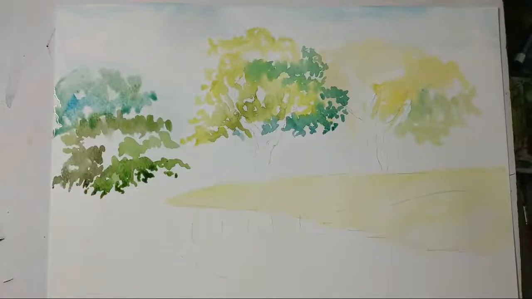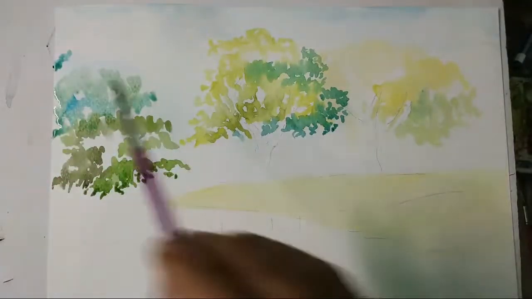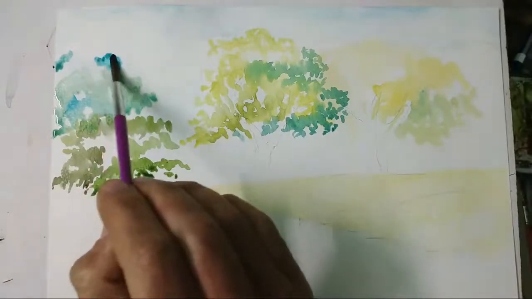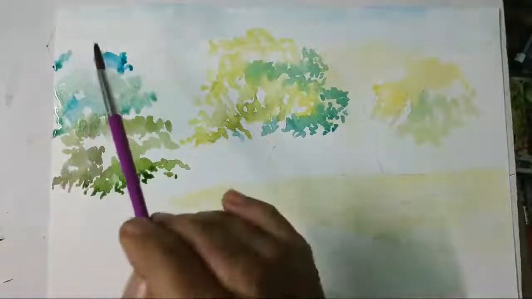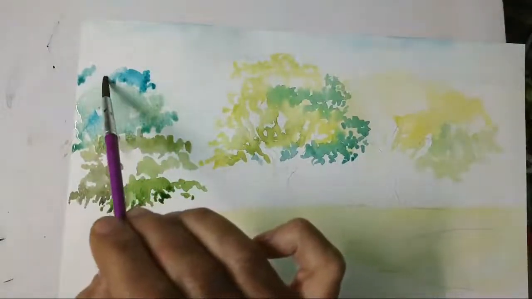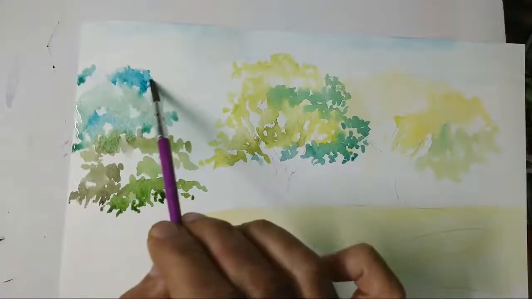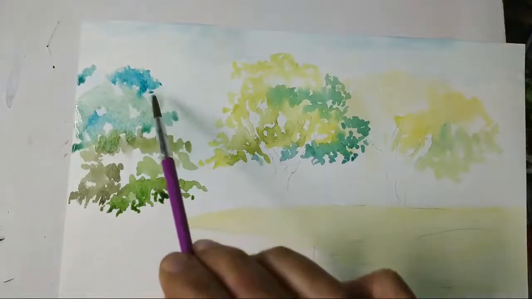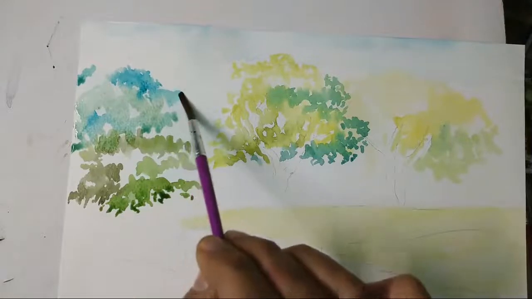Towards the top I want to show bluish tone, and now just see what I am doing. This is the top of the tree, which is actually green, but it is towards the top of the tree, so some of the color is merging with the background.